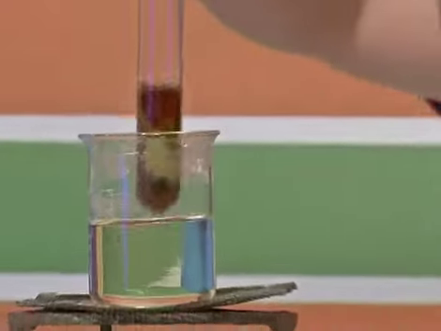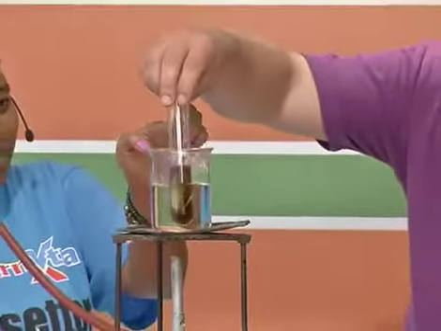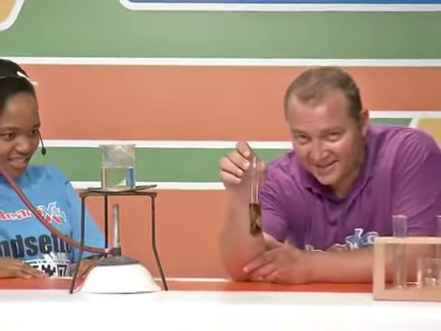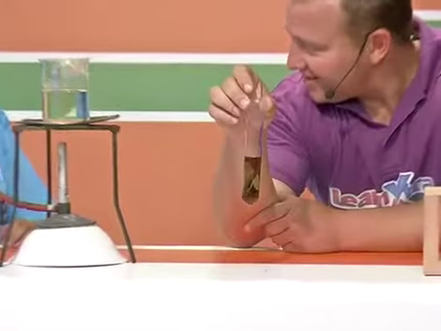Look at that. Look how the color has changed. And now the tube is a bit purple. Okay, I can see that. Now look at the different color. That's cool, huh?